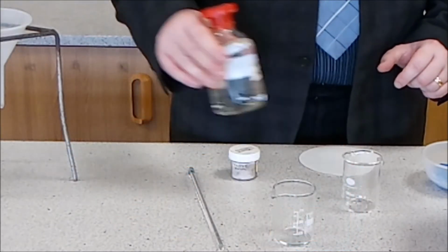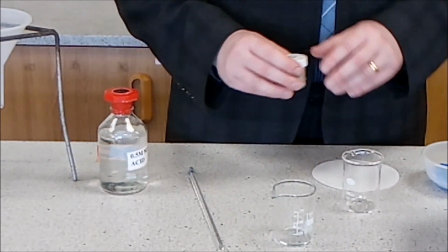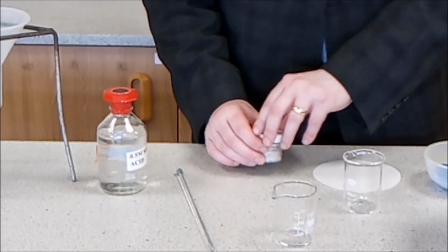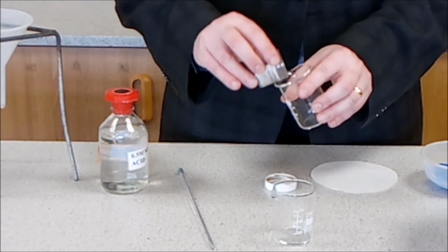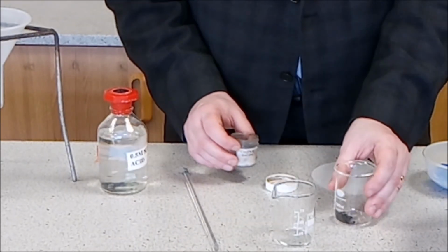To make copper sulphate, the first thing that we need to do is measure out. When you do this, you would use a spatula, but measure out an excess of copper oxide, because it's the copper oxide that you are going to react with sulfuric acid.